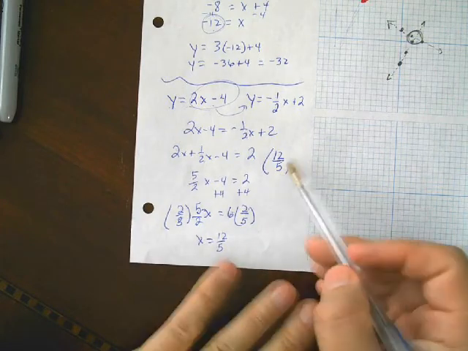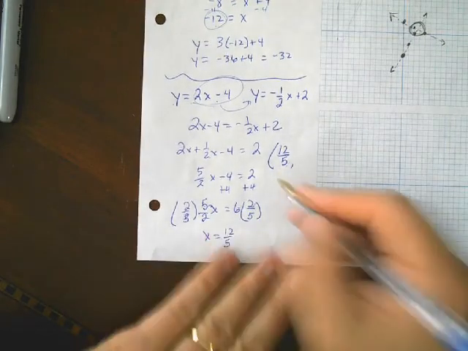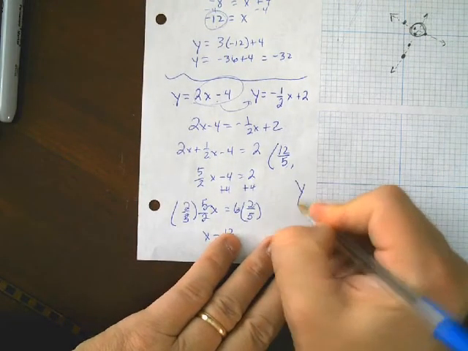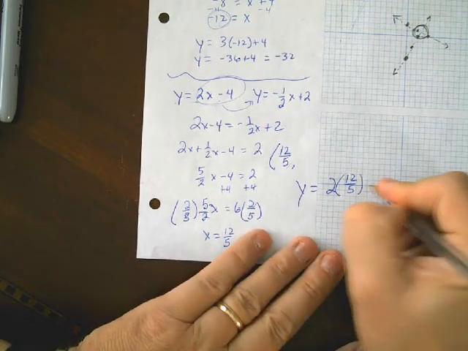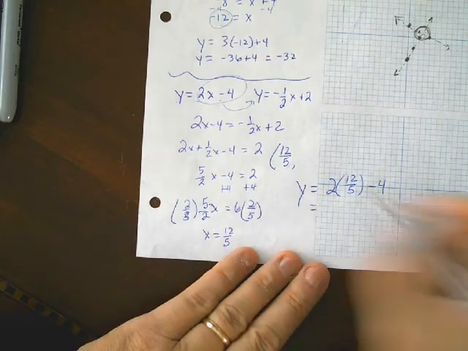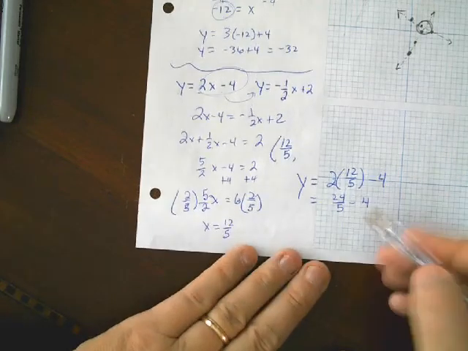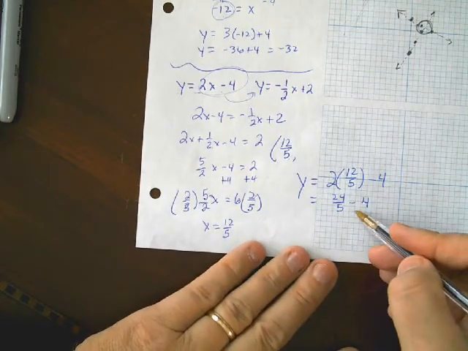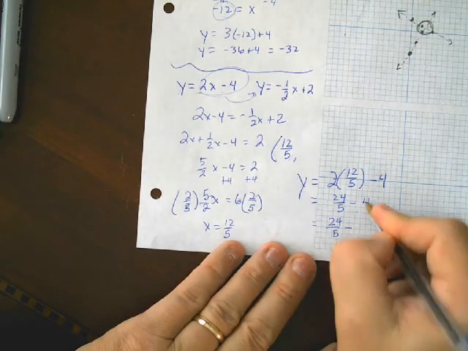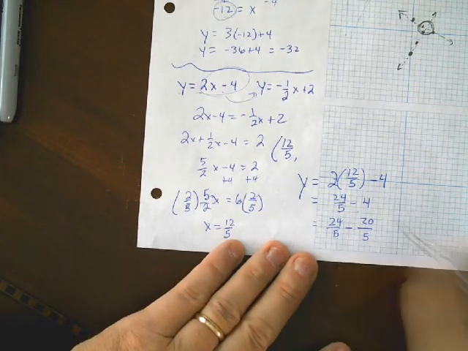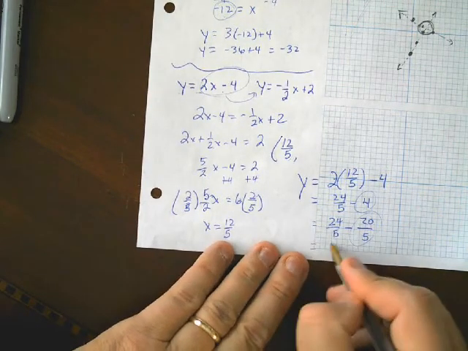All right, now how do we solve for y? Well, we take that and we put it in, and we're trying to simplify this as much as possible. So let me do that over here. y is equal to 2 times 12/5 minus 4. Well, 2 times 12 is 24, so that's 24/5 minus 4. You guys remember how to simplify subtracting fractions? You got to get a common denominator. So 4, multiply that by 5, is 20/5. 24 minus 20 is 4, and so we end up with just 4/5.